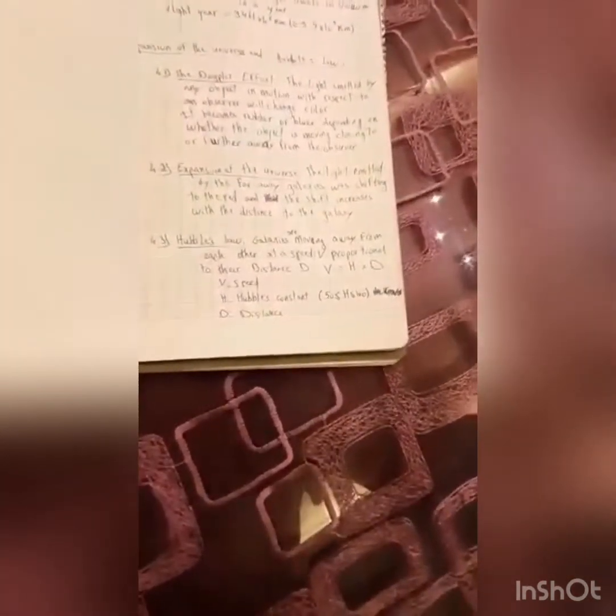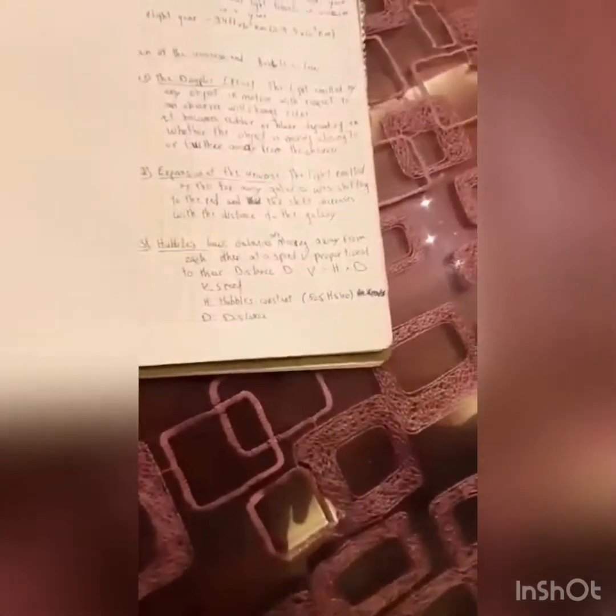Hubble's law. Galaxies are moving away from each other at a speed v proportional to their distance d. If the speed increases, the distance increases; if the speed decreases, the distance decreases. The formula is V equals H times D, where V is the speed, H is Hubble's constant, and D is the distance. Hubble's constant is between 50 and 100.